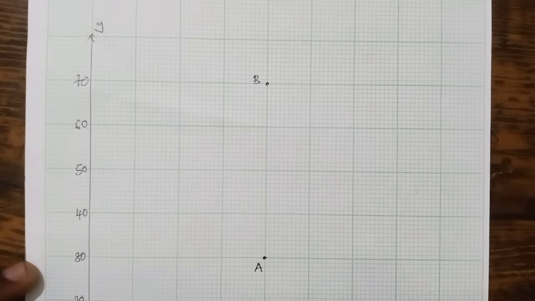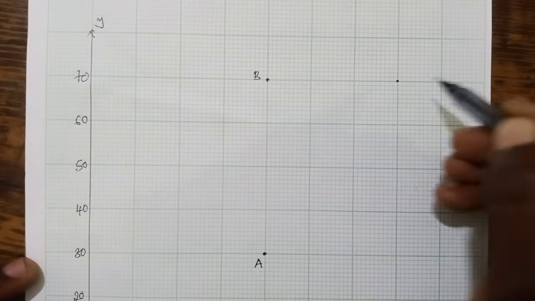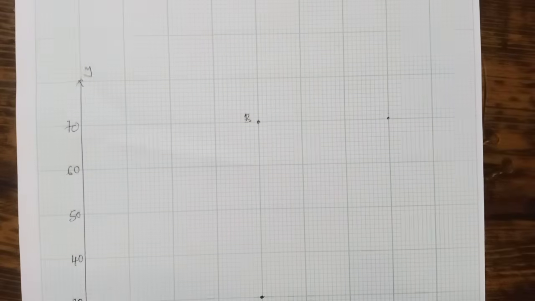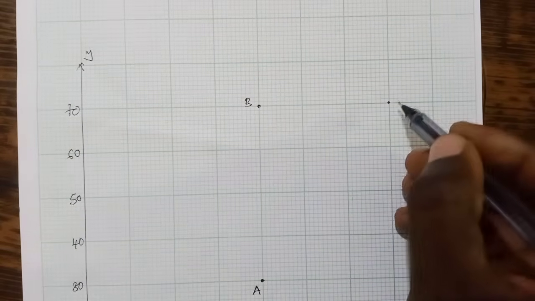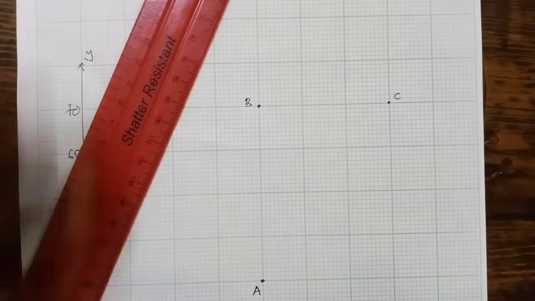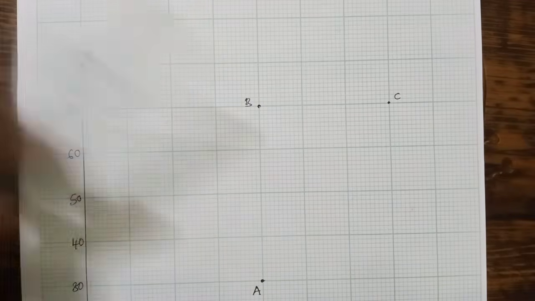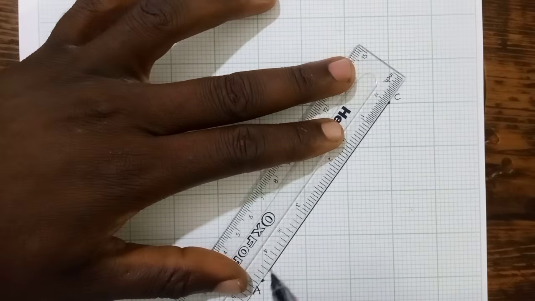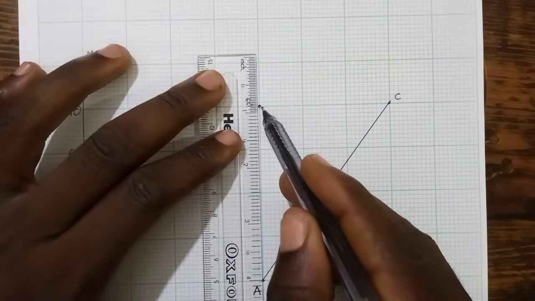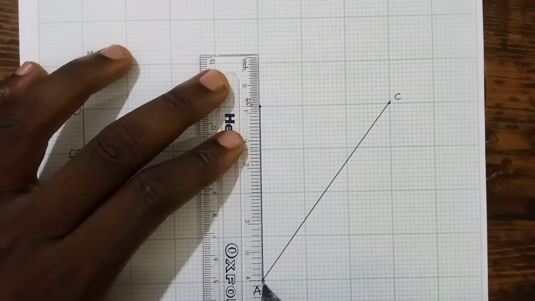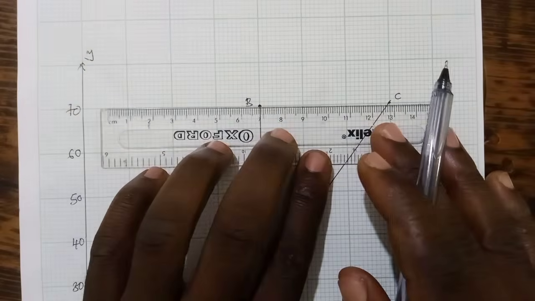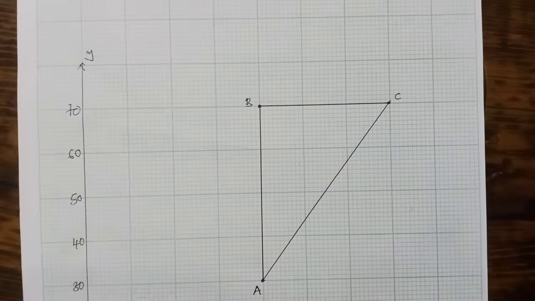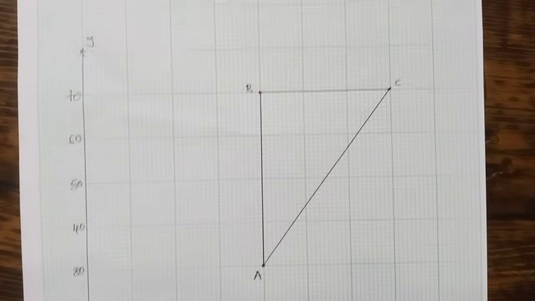So 70, 70 is somewhere here, because this is 70, 70 up there. So indicate C. So now we can use our ruler to join the points. So we have this right here. Also have this and these. Okay, so this is our triangle ABC.